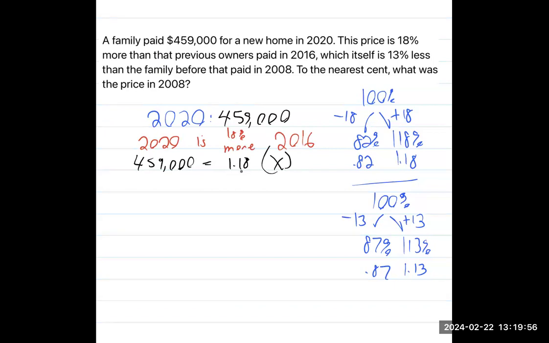So now to solve this equation, we would simply divide by the 1.18, and we would get for X, whatever 459,000 divided by 1.18 is, and that's 388,983.05. And this is our 2016 price. So that's our 2016 price.